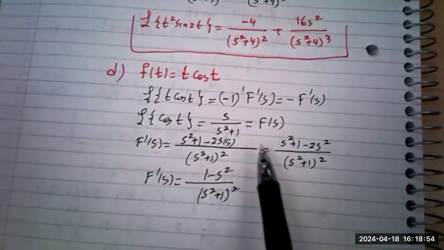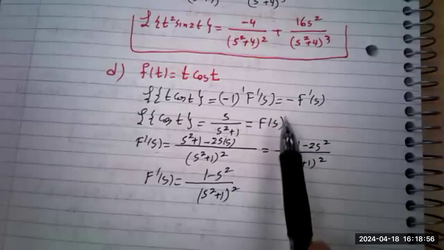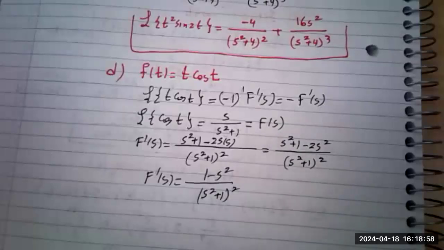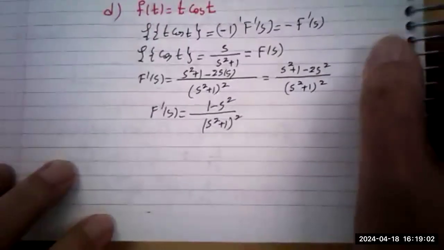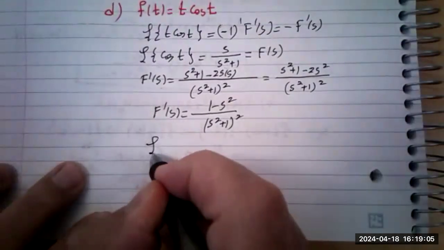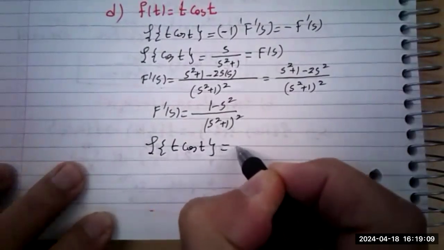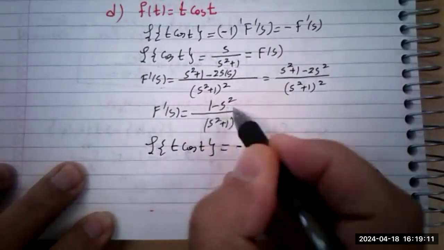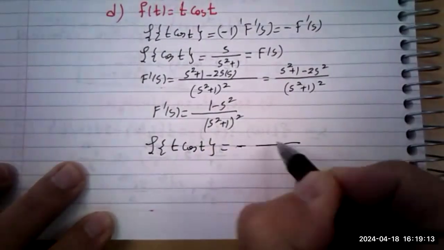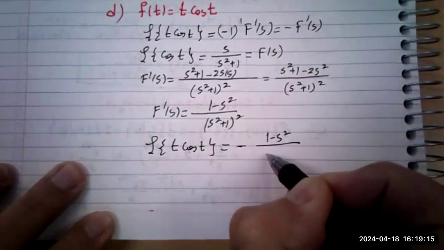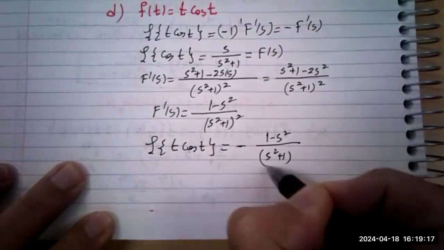Okay, that's it, but we did have a negative sign here. So you apply that negative sign and you are going to declare the final answer. The Laplace of t cosine of t is equal to, I just apply that negative sign, negative (1 minus s squared) over (s squared plus 1) whole squared.